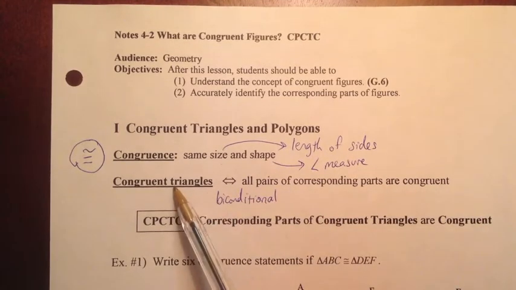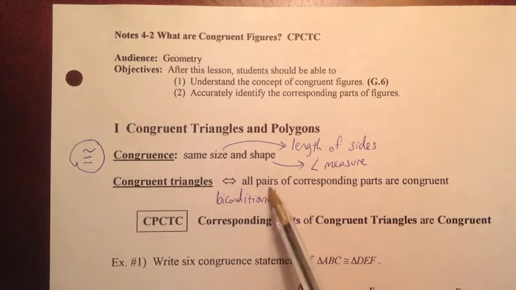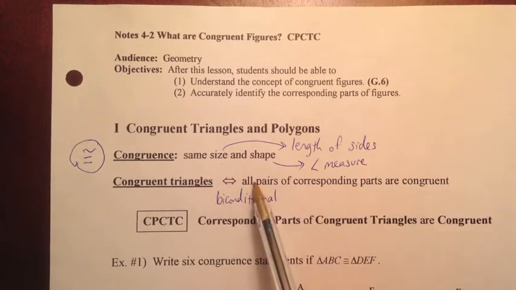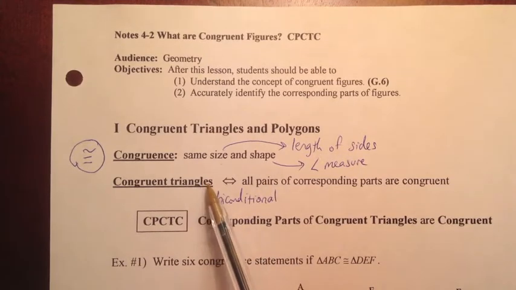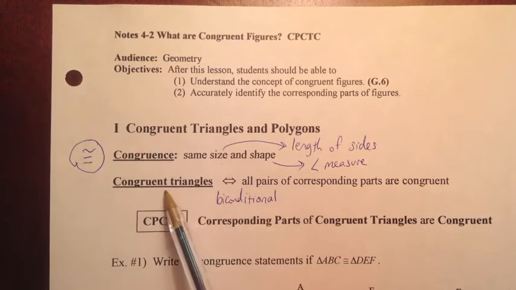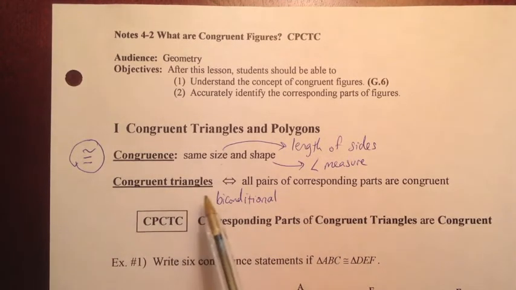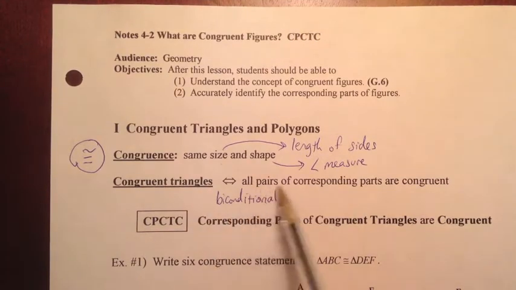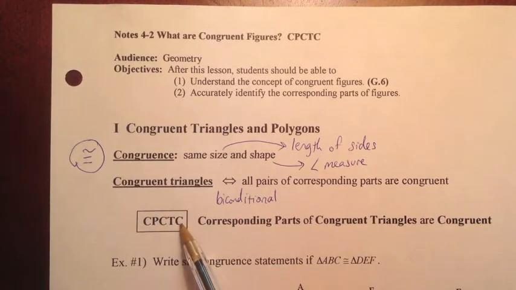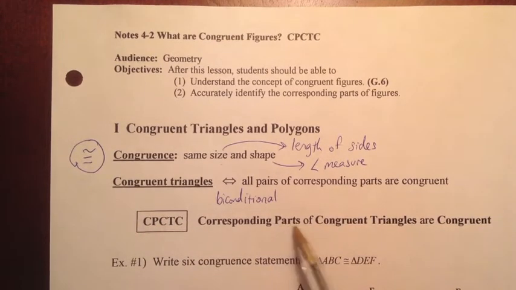So if we said two triangles are congruent, then we can say all the pairs of corresponding parts are congruent. Okay, so we can go from left to right. But we could also switch this. We could go from right to left, which is called the converse. If all pairs of corresponding parts are congruent, then the triangles also have to be congruent. That's a biconditional. Now, this is kind of a lot to say, so the way that we abbreviate it is we call it CPCTC. Corresponding parts of congruent triangles are congruent. CPCTC.